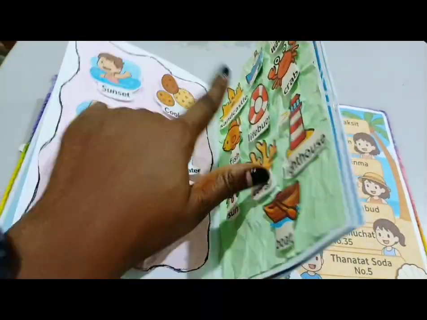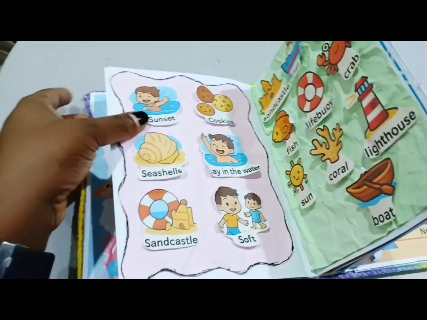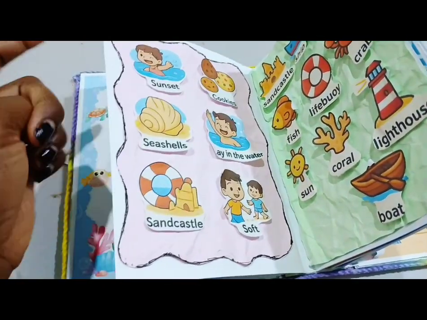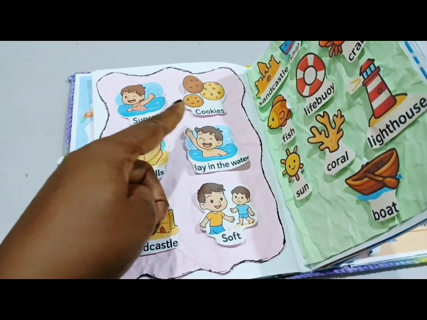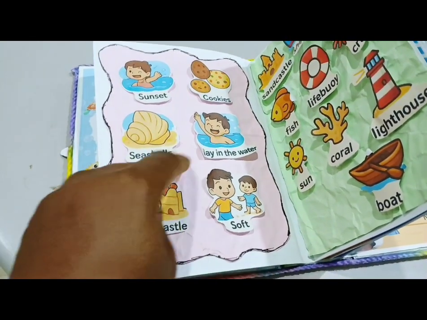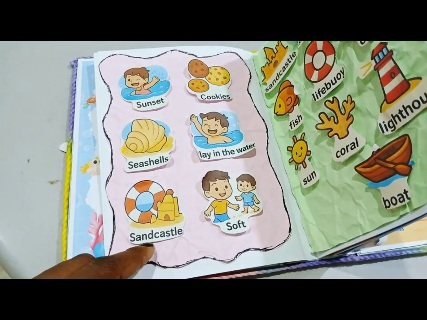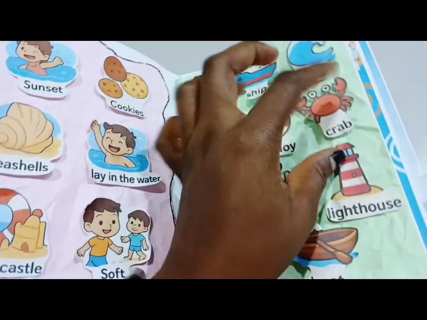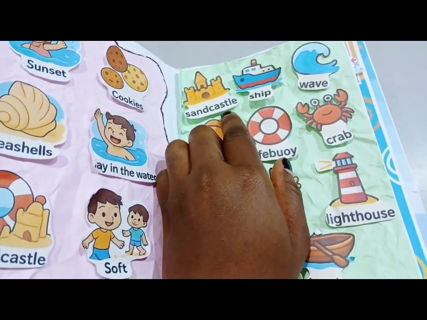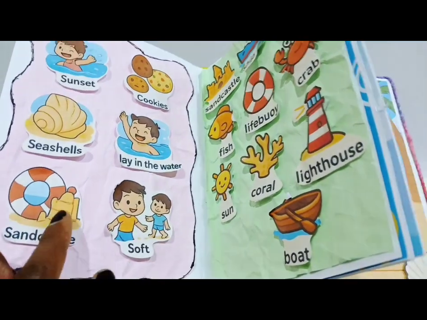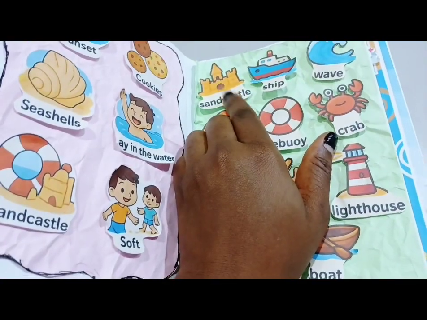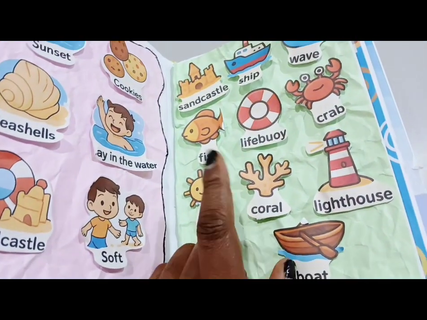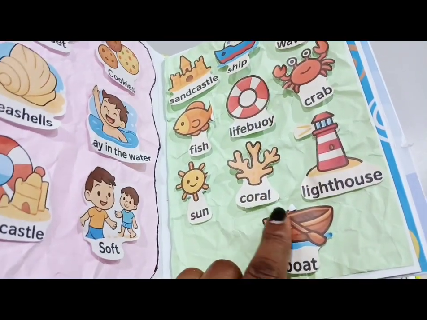Can you see we have the pink color, we have the green. They just made use of the color of papers they have. They told me, teacher, I actually wanted to use the sky blue, but I told them it's fine. I still like the idea. So let's look at those vocabulary. We have sunset, cookies. We eat cookies around the sea. Seashell, sea castle, sheep, wave. You can name them. All those vocabularies, you just see them around the seashore, around the sea, around the beach. You can put them there.